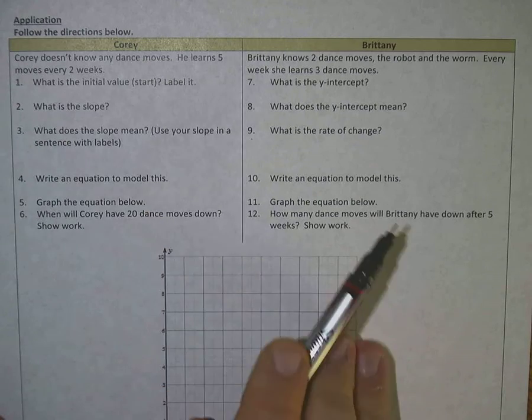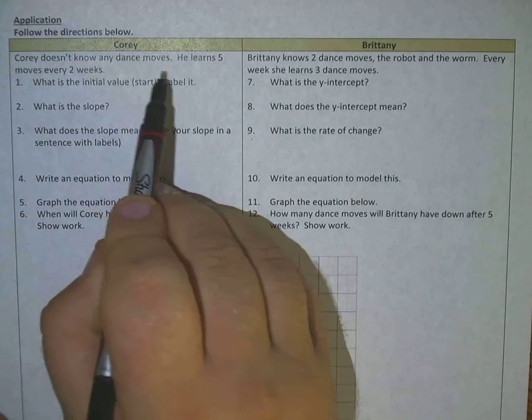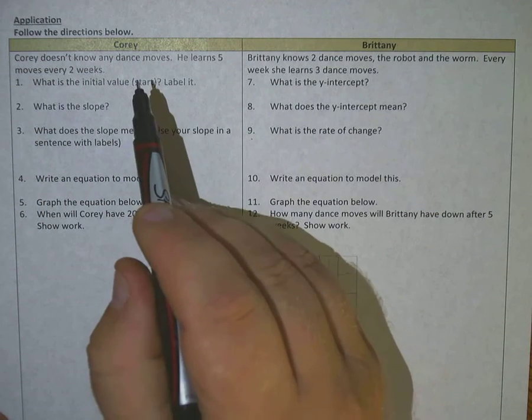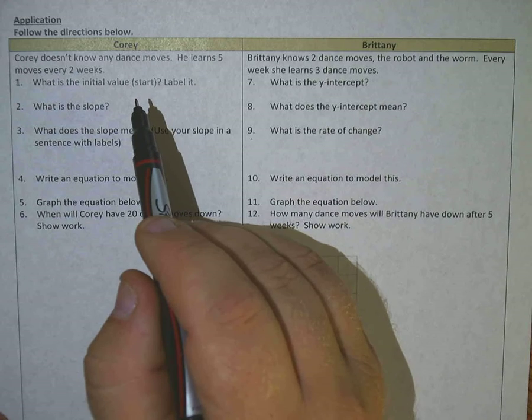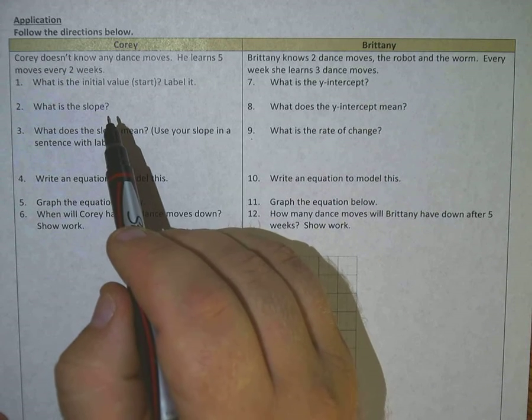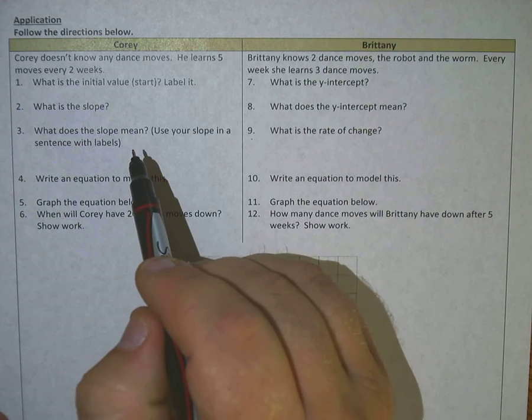So here we're learning dance stuff. We have a big dance that we're going to go to, and there's the Corey case and the Brittany case. So me and Brittany. I don't know any dance moves, but I learn 5 moves every 2 weeks. So what is the initial value? How many dance moves do I know at the start? What is the slope? How many moves do I learn over so much time?